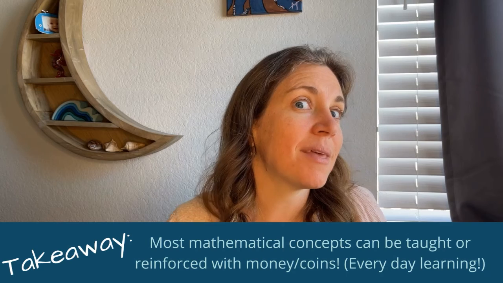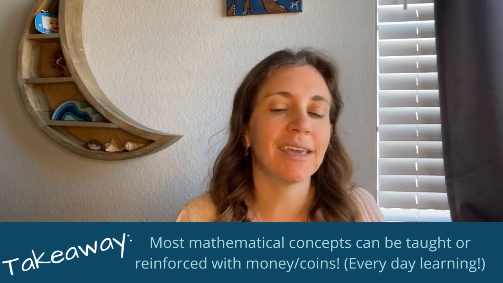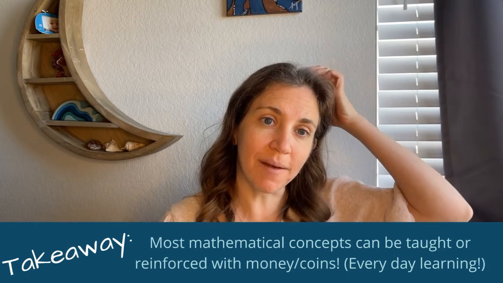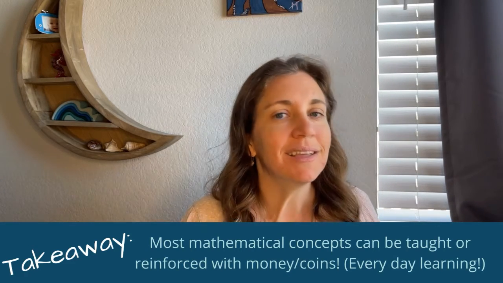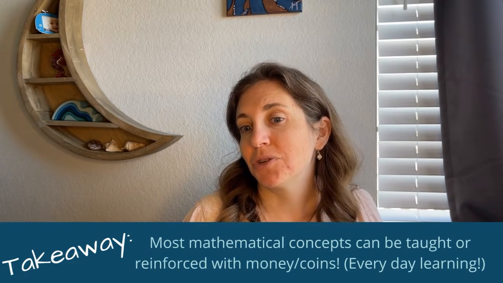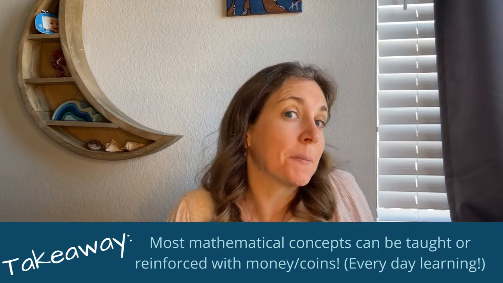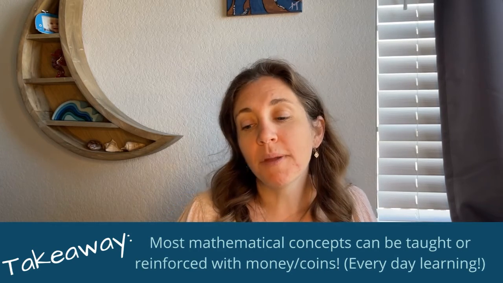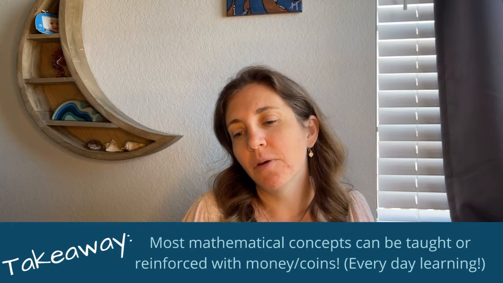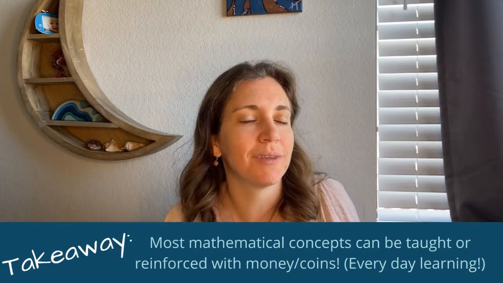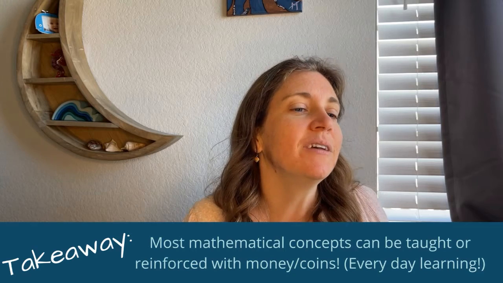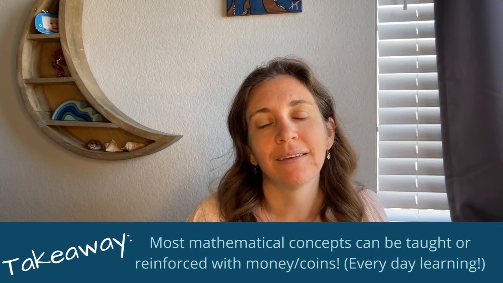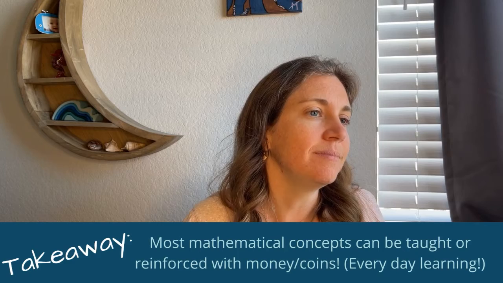And then maybe the next day they can either leave that money there and you'll add more to it, or maybe they're just going to take it. And maybe you'll put a little bit less in, or you can decide how you want to play with it, but you can make some kind of a game out of a daily coin practice. Okay.